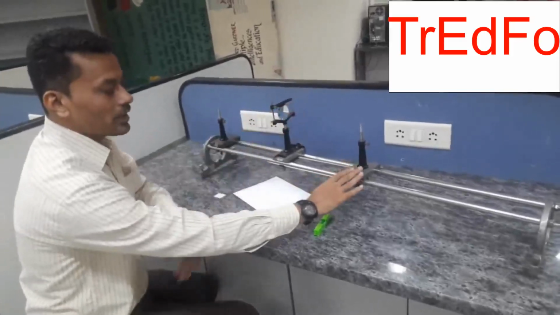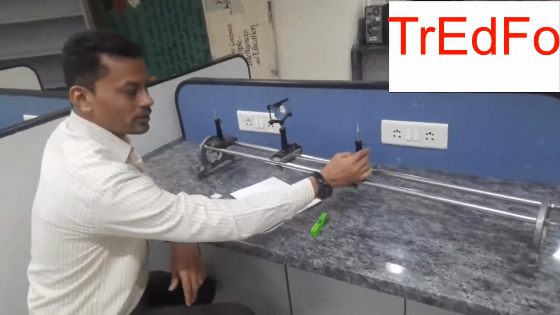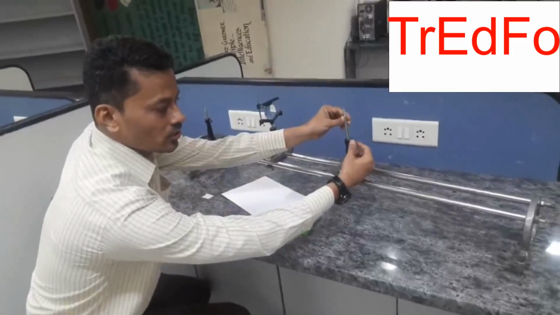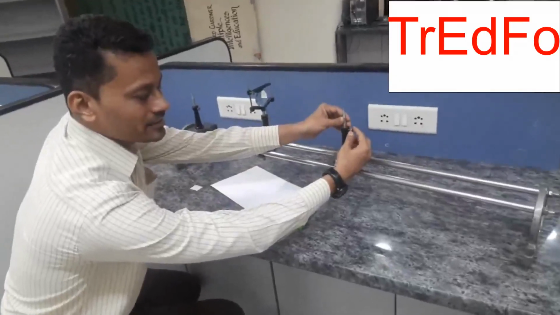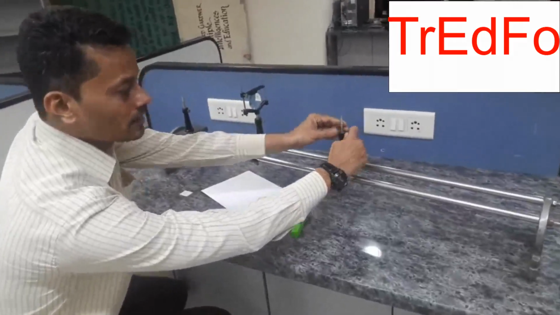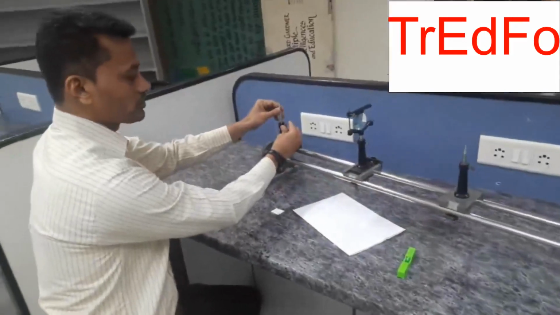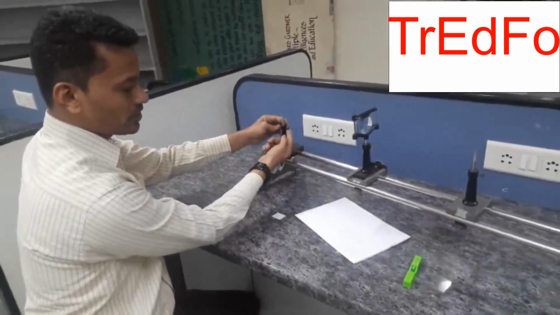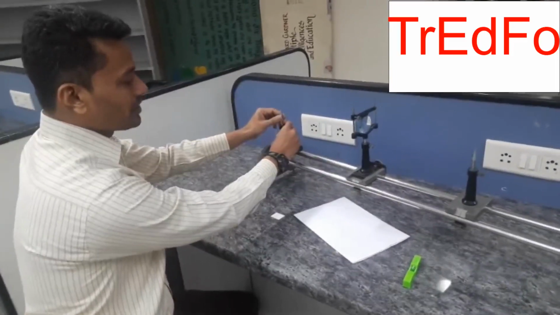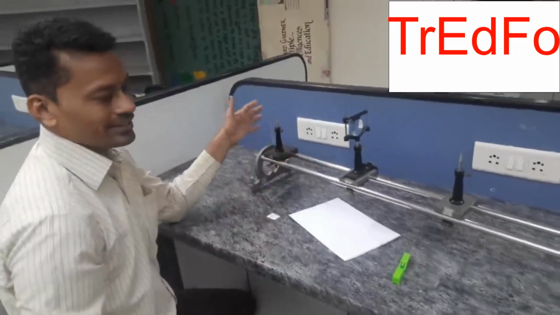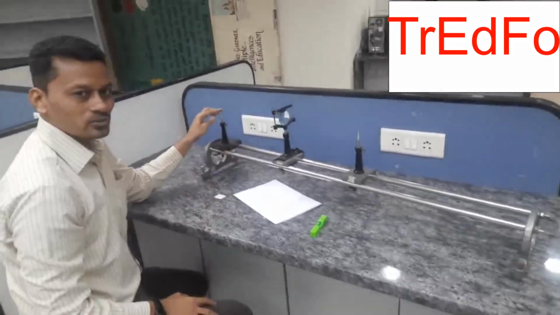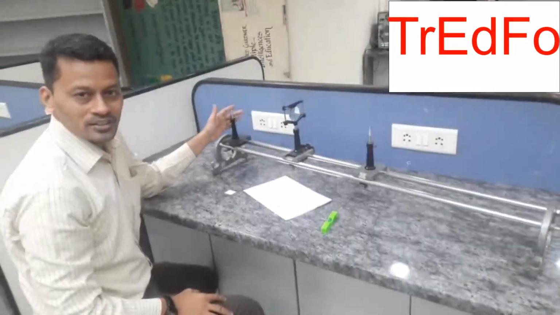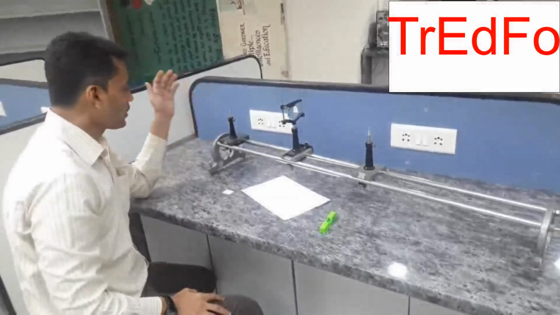Now this part of the optical bench is the pin holder and this is the pin. If you tighten or untighten this screw, you can adjust the height of the pin. In the same way we have one more pin over here. Remove the pin and adjust its height using this screw. A very important thing is that these pins are made of metal and are pointed, so you need to be very careful and cautious while performing the experiment.